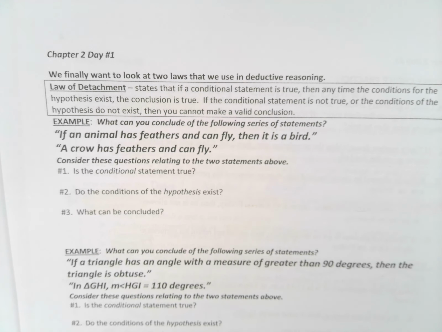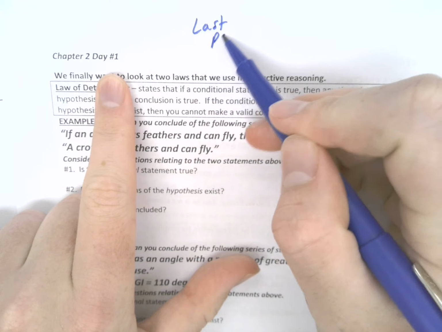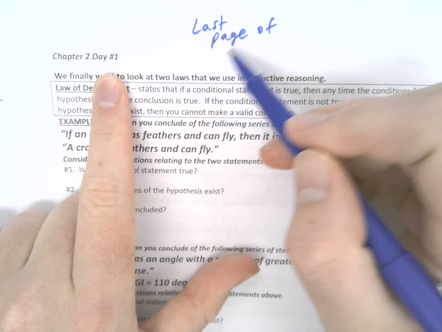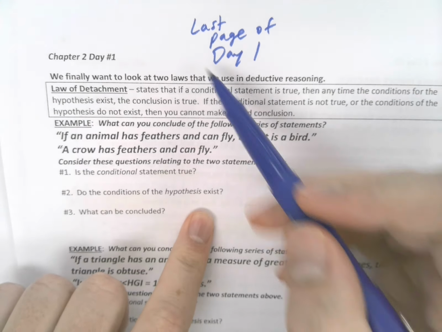Hey guys, short lesson I thought to start off the week. Day one kind of introduced us to the idea of proofs, and what we talked about on Friday is a little bit different than what we're going to see here on Monday. This is actually the last page of day one from chapter two, and we're just going to take a quick look.